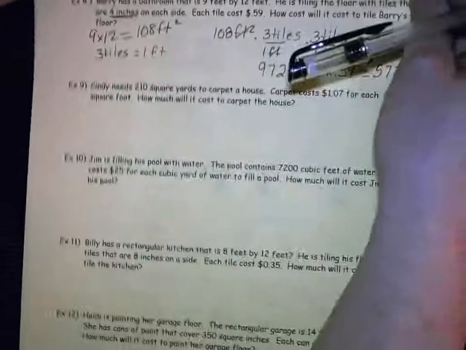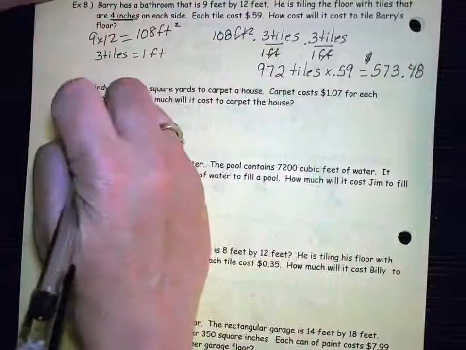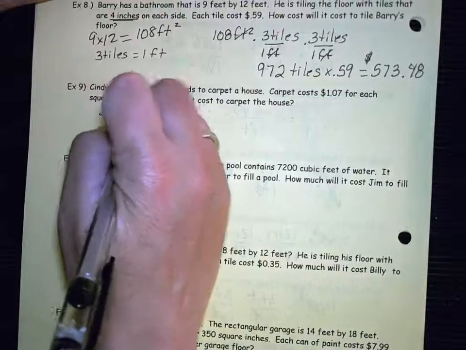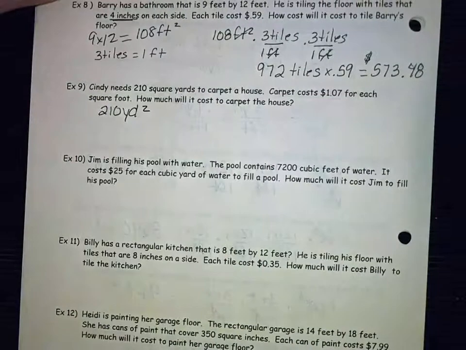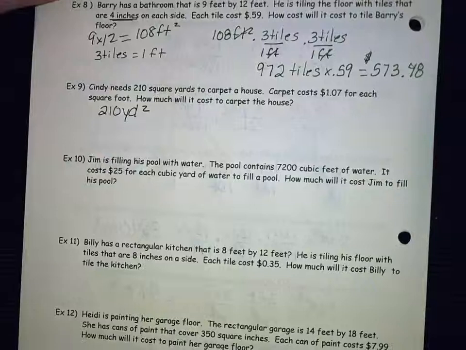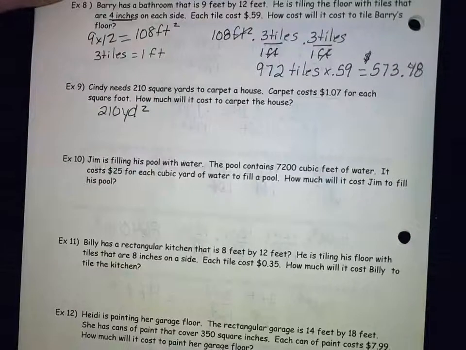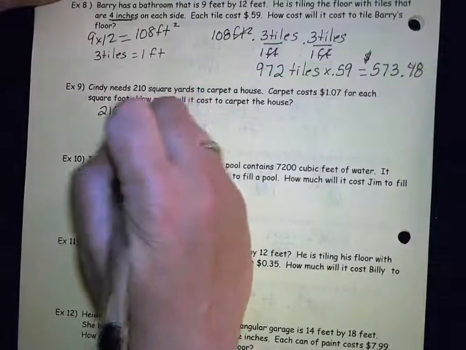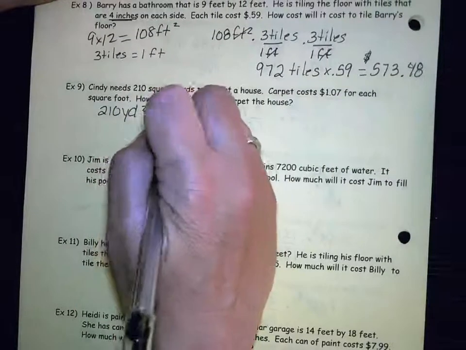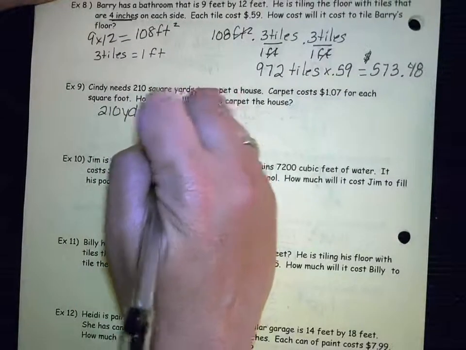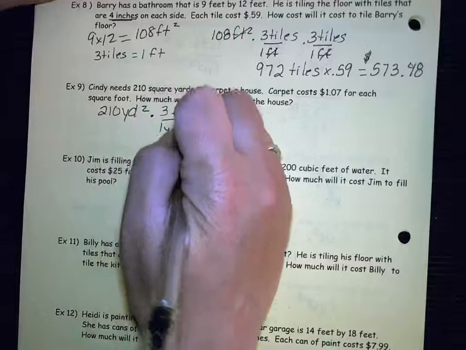Example 9, Cindy needs 210 square yards to carpet her house. Carpet is $1.07 for each square foot. So first of all, I'm going to change this from yards to feet. And there are 3 feet in a yard.